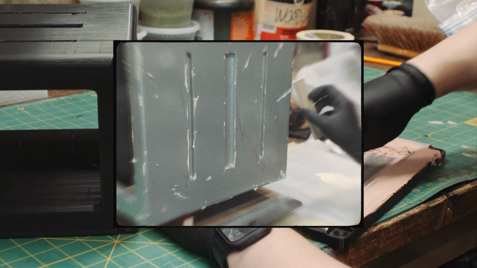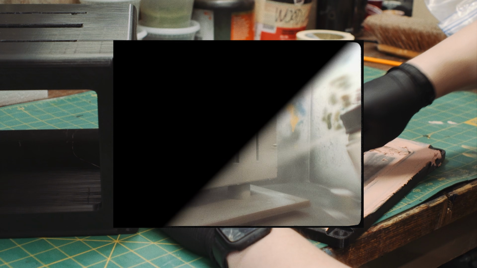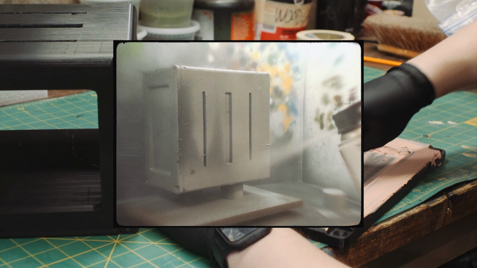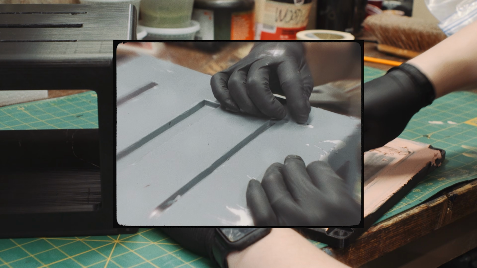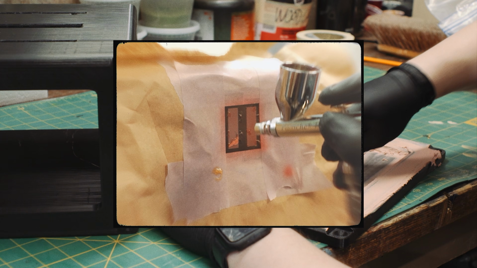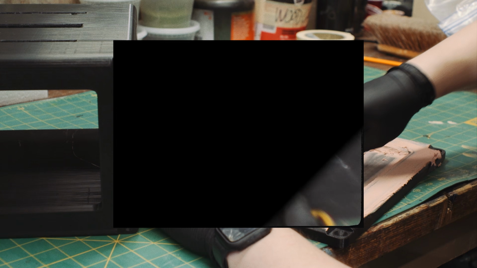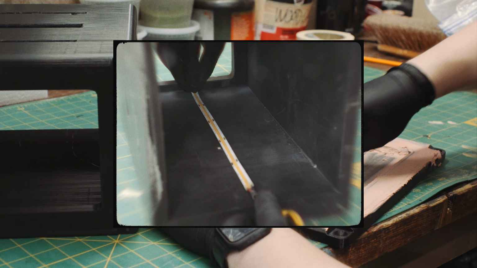Then I liquid masked and shot it with truck bed liner. I covered the truck bed liner in a dark gray primer and then removed my liquid mask. I then painted a couple details and covered the whole thing in a dark wash. And lastly, I applied a single strip of LED lighting in the top.